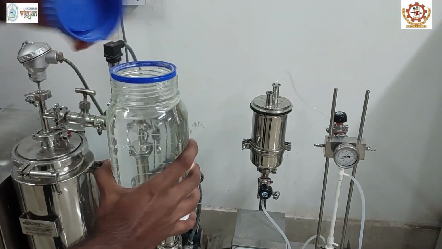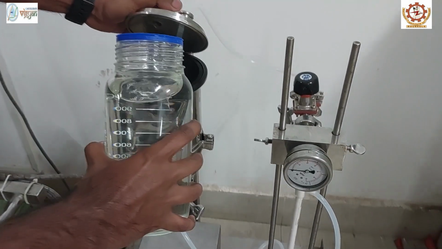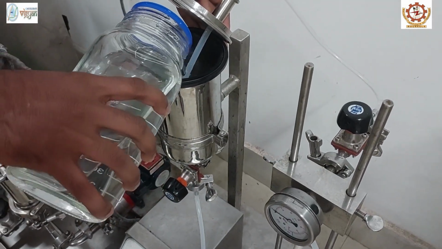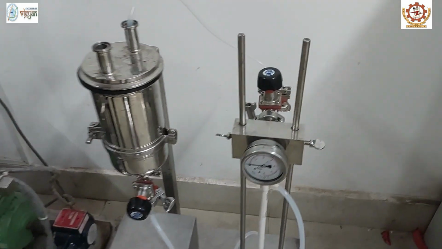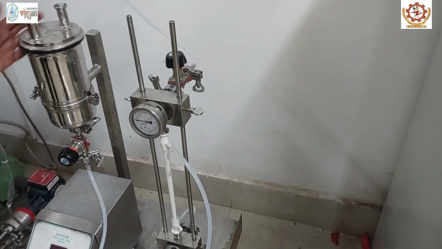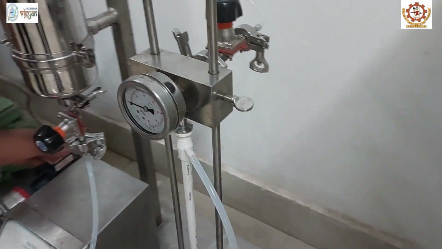We will take 500 ml of distilled water and feed it into the feed tank. This is approximately 500 ml of water. After that, we have to switch on our peristaltic pump.